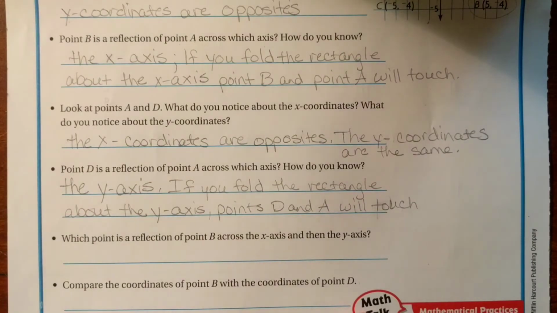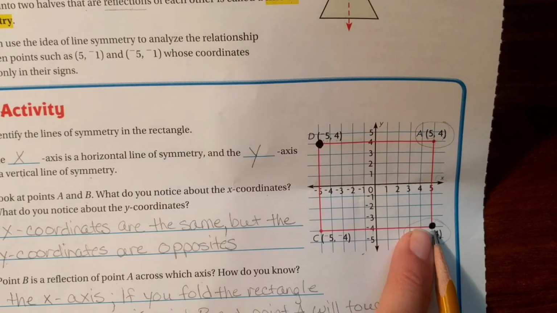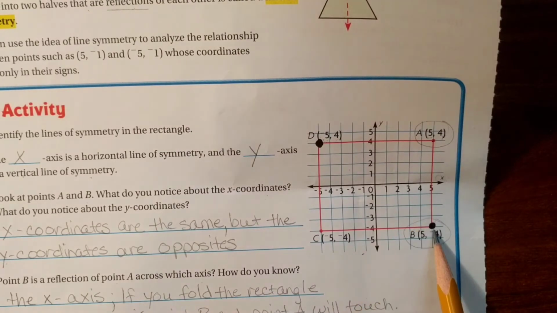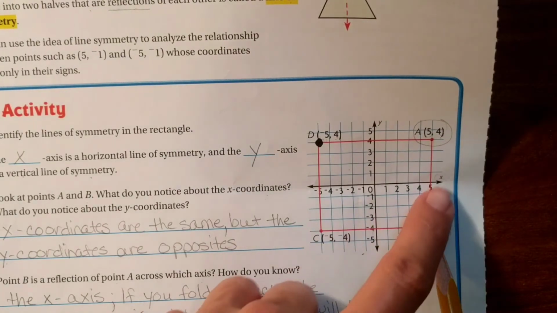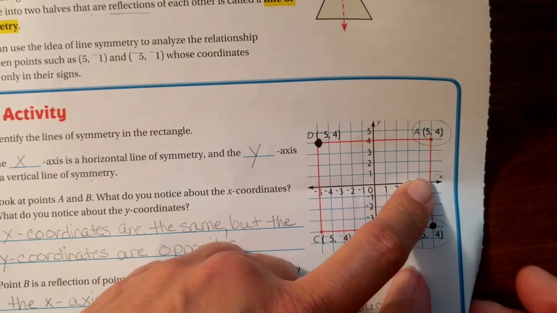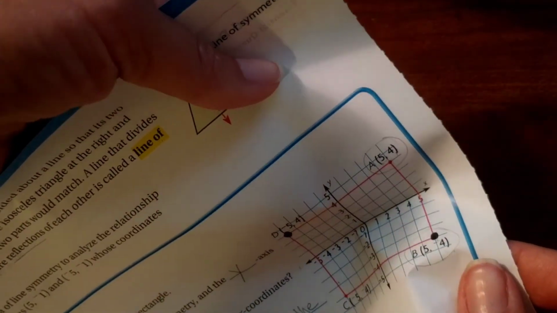Which point is a reflection of point B across the x-axis? All right, so now we're looking at point B across the x-axis, which is here. So which one is a reflection of point B across the x-axis? Point A.